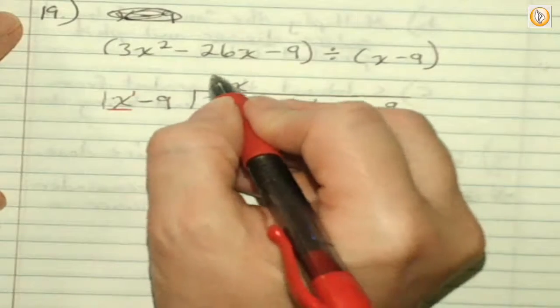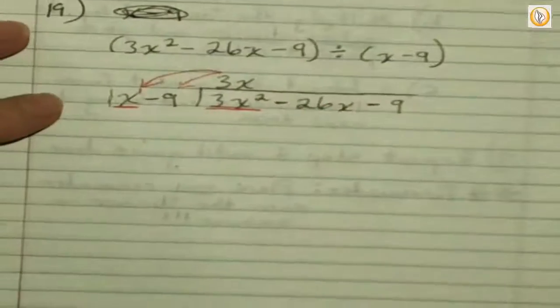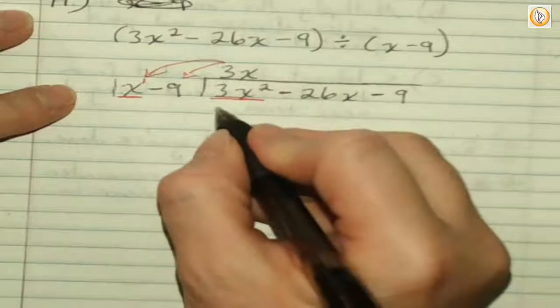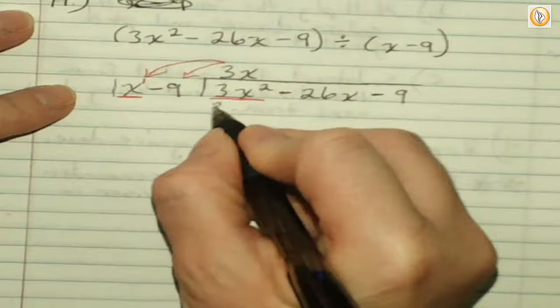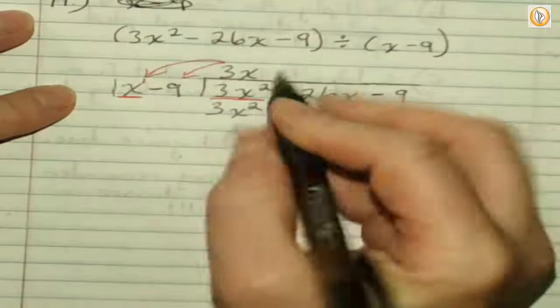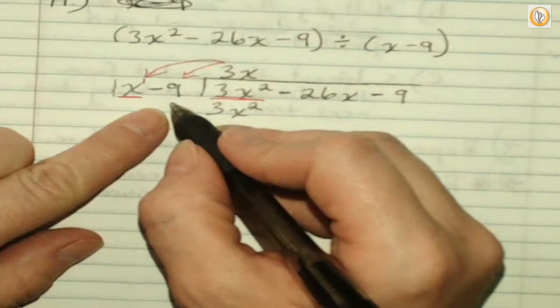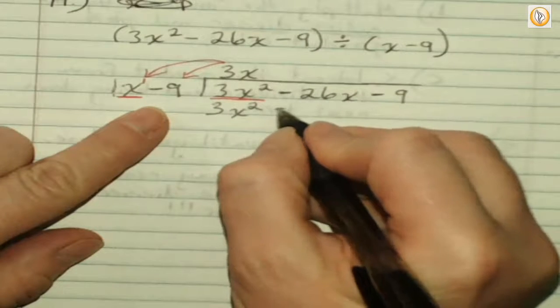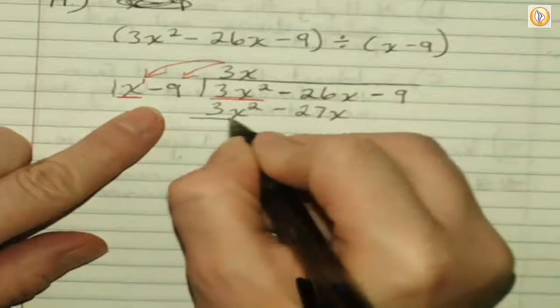All right, so now we're going to multiply that by each term in the divisor. So, Sophia, 3x times x is what? 3x squared. There you go. And 3x times negative 9 is what? Negative 27x. Very good. Does everyone see that?